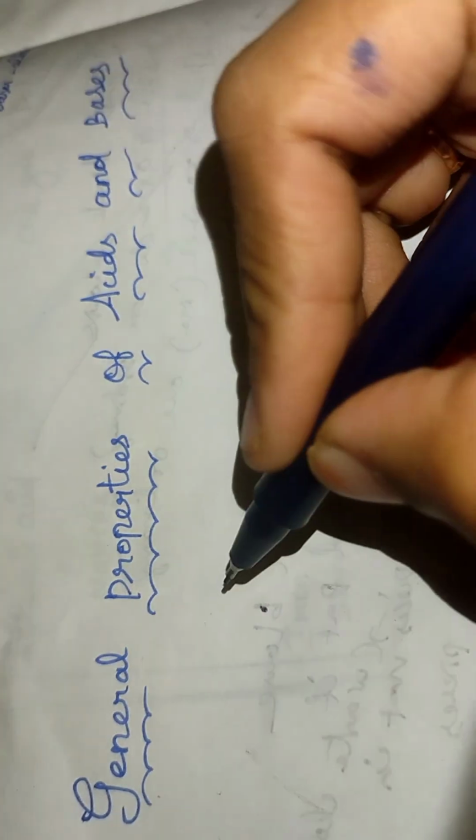Hi guys, today's topic is general properties of acids and bases. In this topic we are going to see what an acid and a base are, what their properties are, and a comparison between these two. We will also see what products we get when acids and bases react with metals, metal carbonates and metal oxides. Now, just the general introduction.